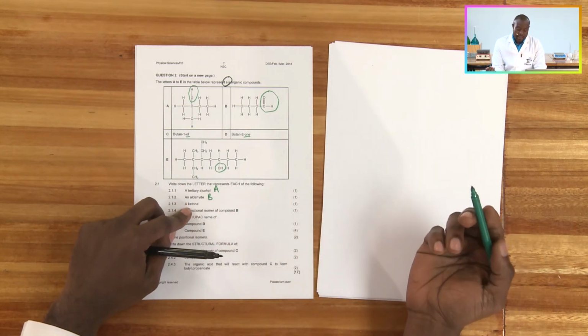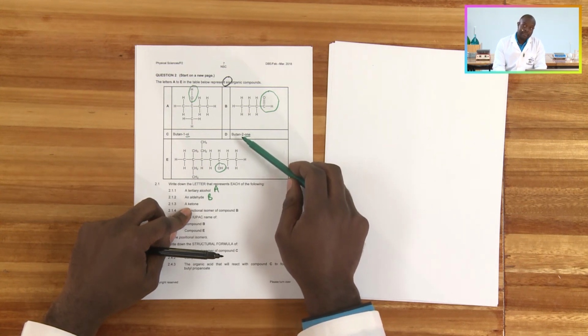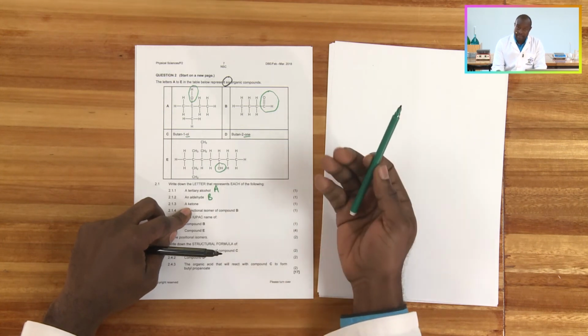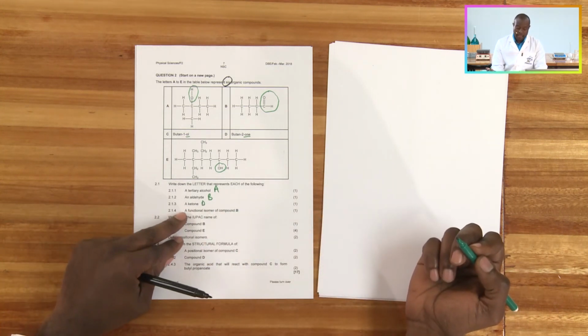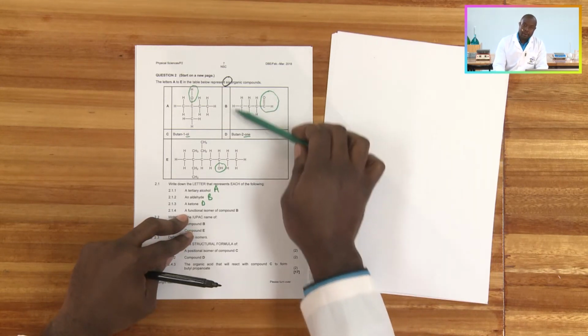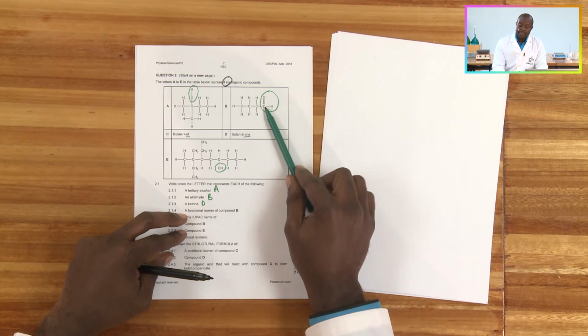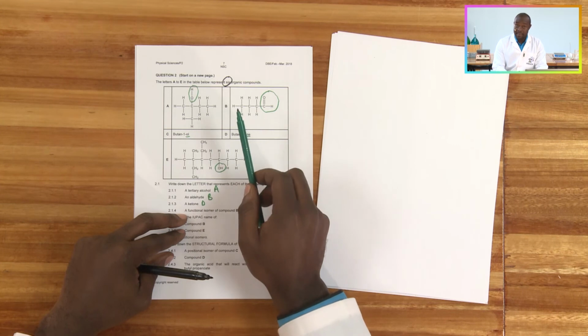Ketone, we already said this is our ketone. We are given the chemical name, and when you have got "one", it's a ketone. So compound D is our ketone. The functional isomer of compound B, so this is compound B, and you'd remember that we said the CO bond can either be at the end of the chain and you get an aldehyde, or it can be in the middle of the chain and you get a ketone.